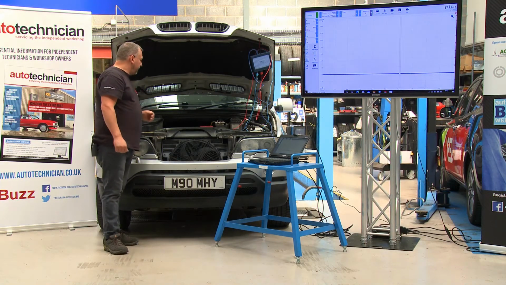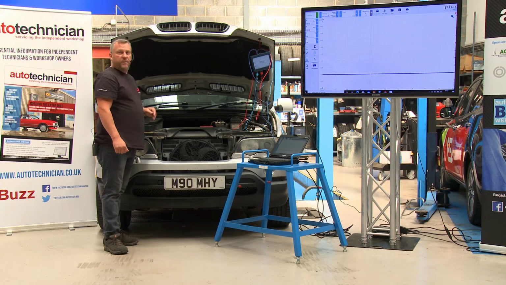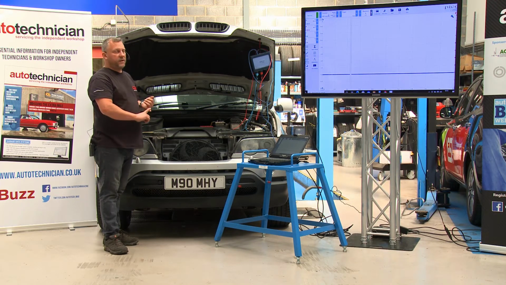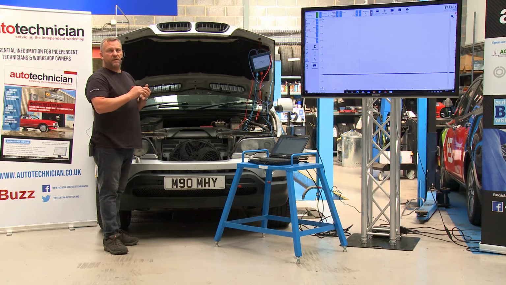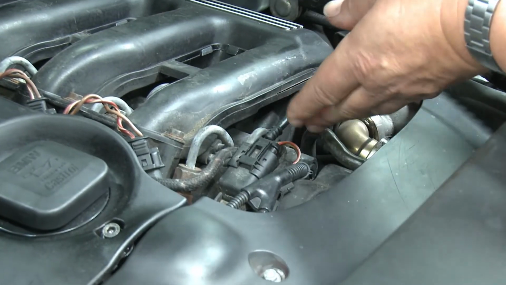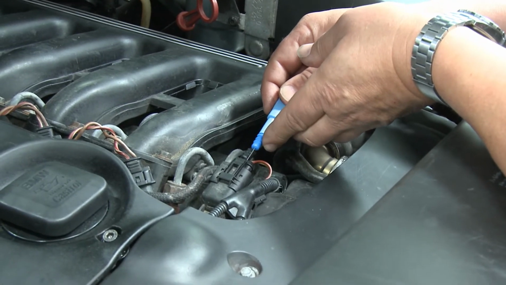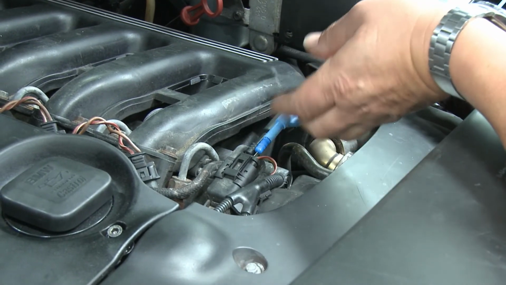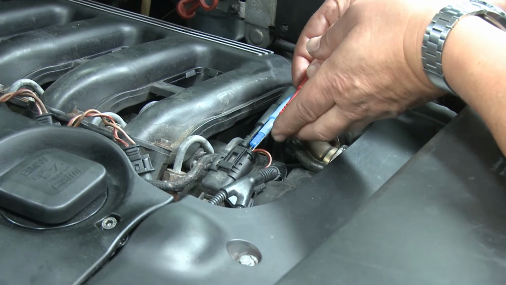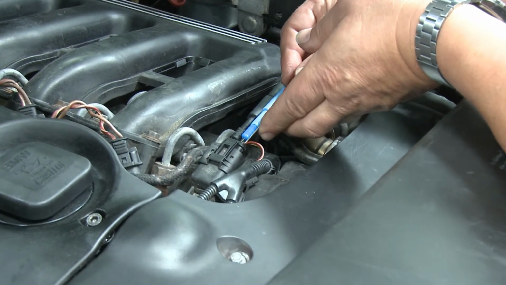To connect to the camshaft sensor, we've got 3 pins. We've already identified, using a suitable data source, the ground pin, the signal pin, and the supply. So channel A, which is the blue channel, is connected to the signal. Channel B, which is the red channel, is connected to the supply, and the earth for the scope is connected to the sensor ground.